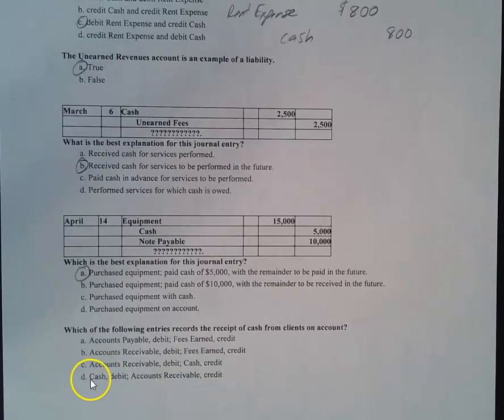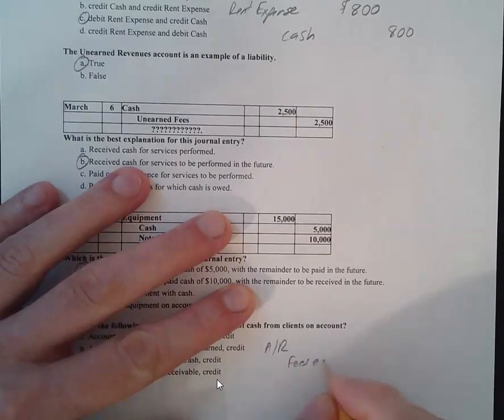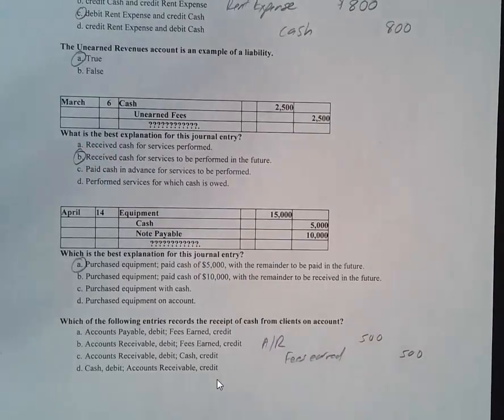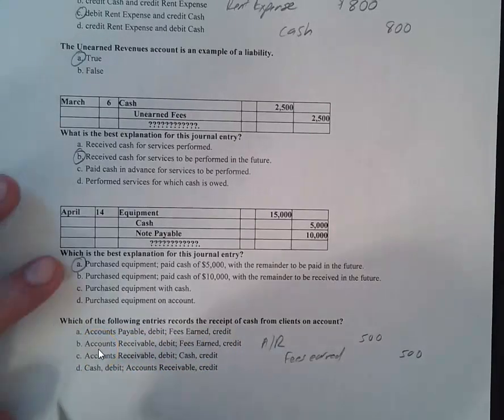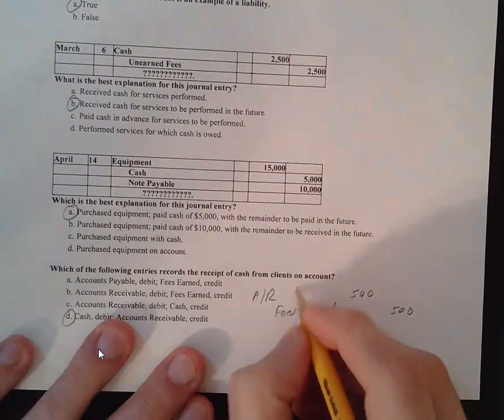And then let's look at D. Cash debit, accounts receivable credit. Okay, so initially what we had here was accounts receivable, and using their language, fees earned. We'll just say that it's $500. So this is the original journal entry, and if you think about it, it matches choice B, which is a wrong answer. Let me go ahead and circle the right answer so we don't get confused. So this is initially. This is what happens first.